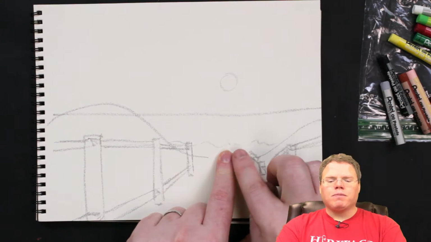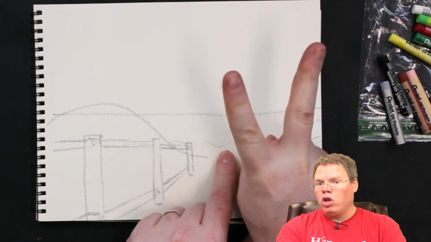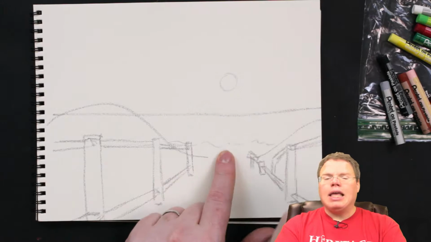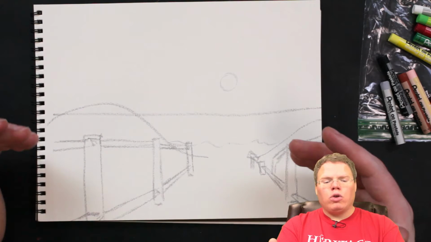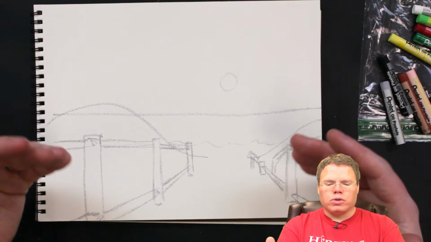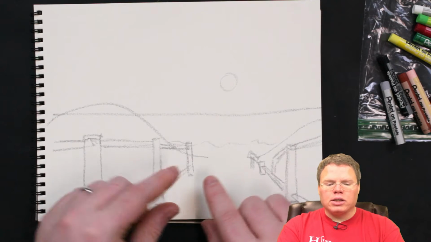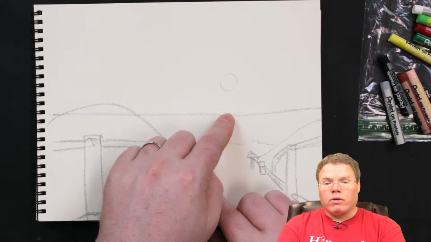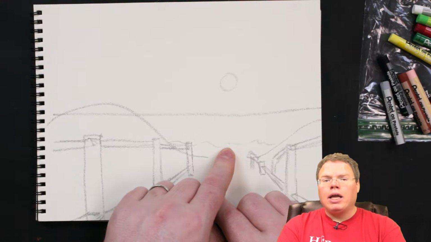That's because sometimes we do something wrong in order to direct the viewer's eyes. And once you know the rules, you can break the rules, right? If you know how to break them. So the rule is the vanishing point should always be at the horizon, but I've broken it and moved it down to here. This isn't the horizon.